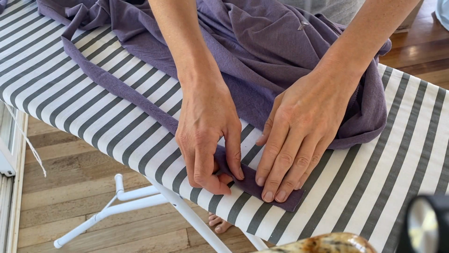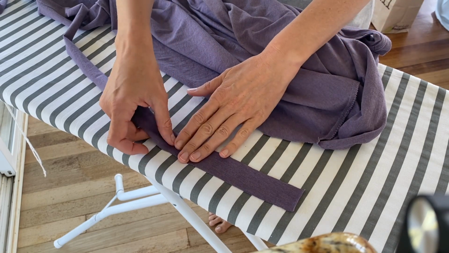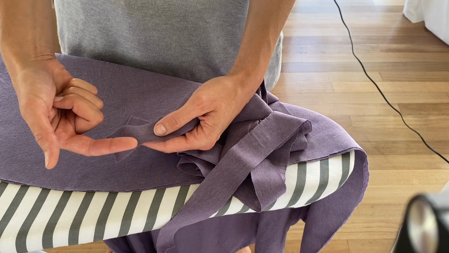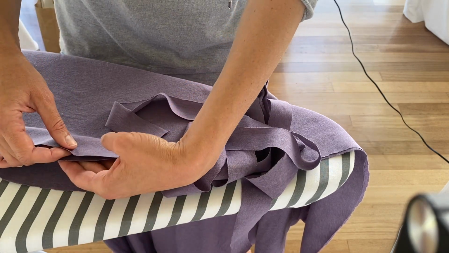I cut myself a band that is roughly 2 inches wide. I will cut it back later, and I cut it so wide because it's easier to handle. This fabric rolls a lot. I want to stitch it into the back of the hem so that both layers roll up.